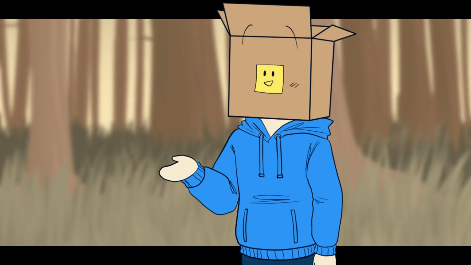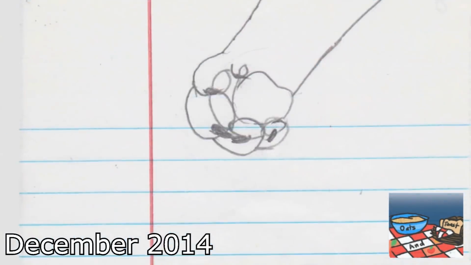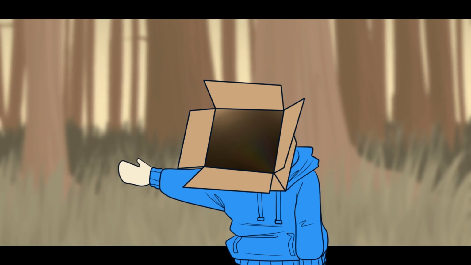Small side note, her name is Eden. She's a cat that's not a cat. I featured her in some map parts a few years ago. That's about as much as I'm explaining it.